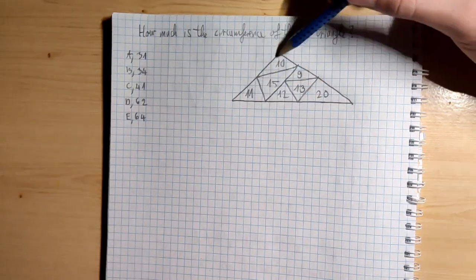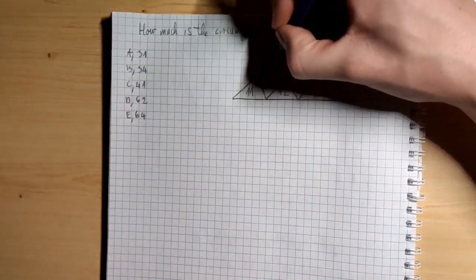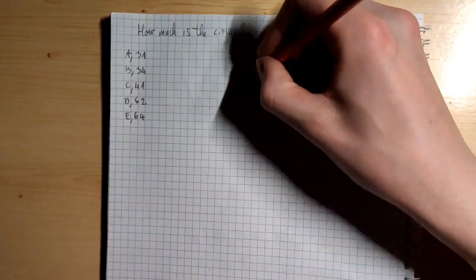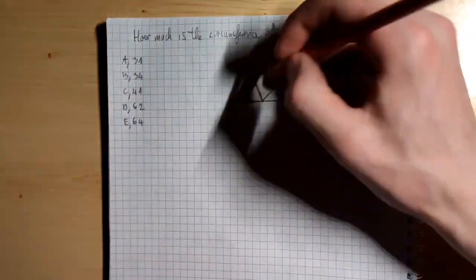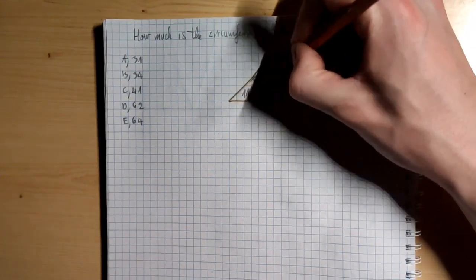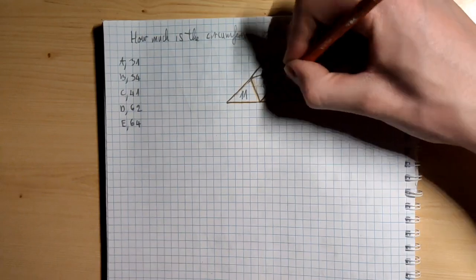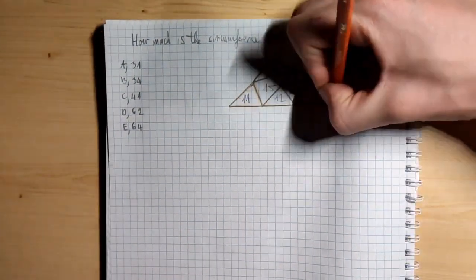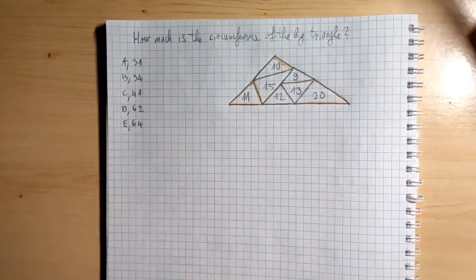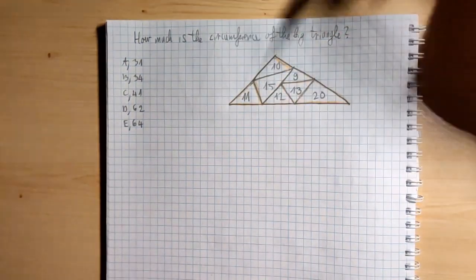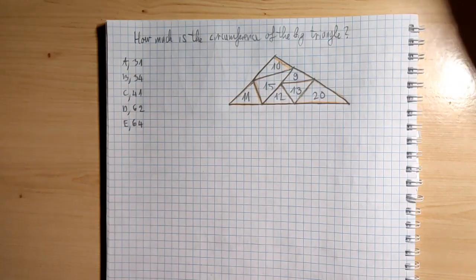And so you can see that this, I'm just using another color to mark it, hopefully. And you can see that this, the third, the fourth, and the fifth. So you can see that these 5 triangles cover all of the parts of the biggest triangle's sides.